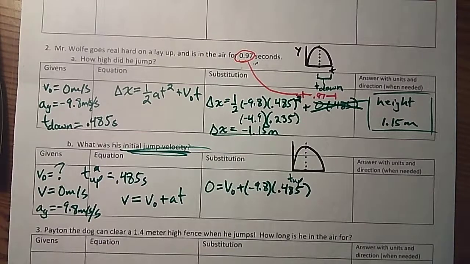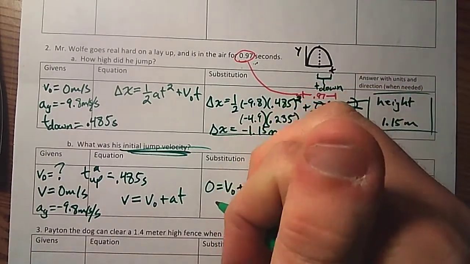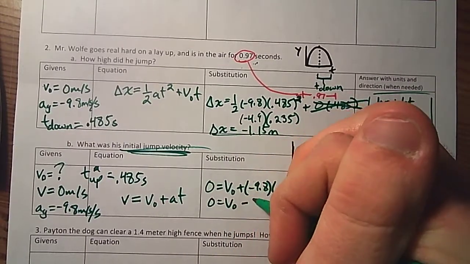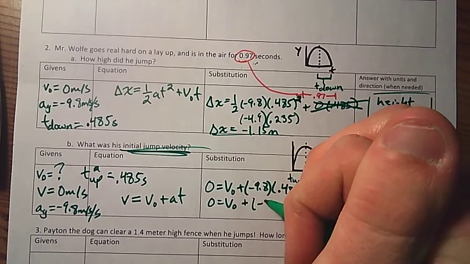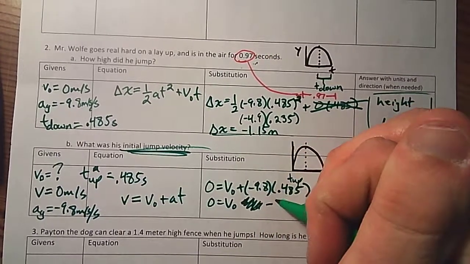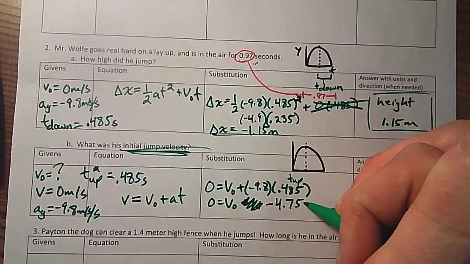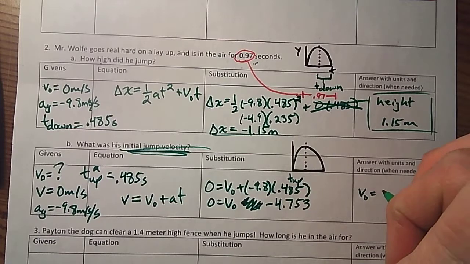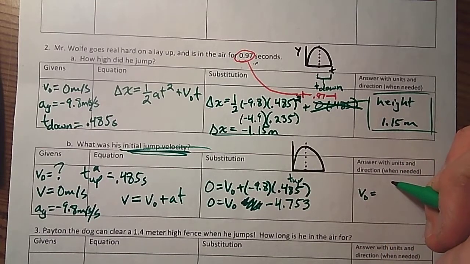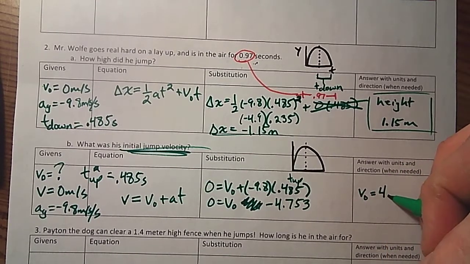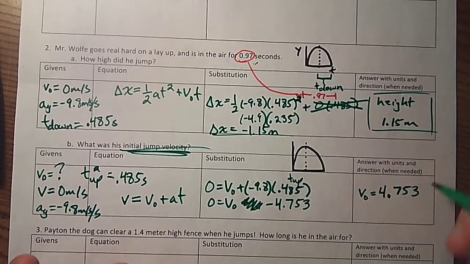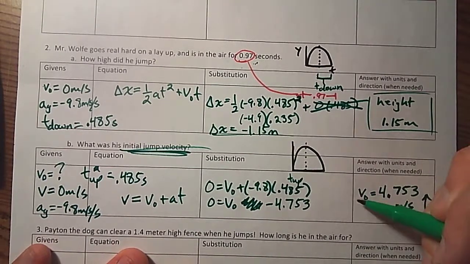So 0.485 times negative 9.8 is going to be negative 4.753. But I just need to add that to the other side. So my initial jump velocity ends up being 4.753 meters per second going upwards.